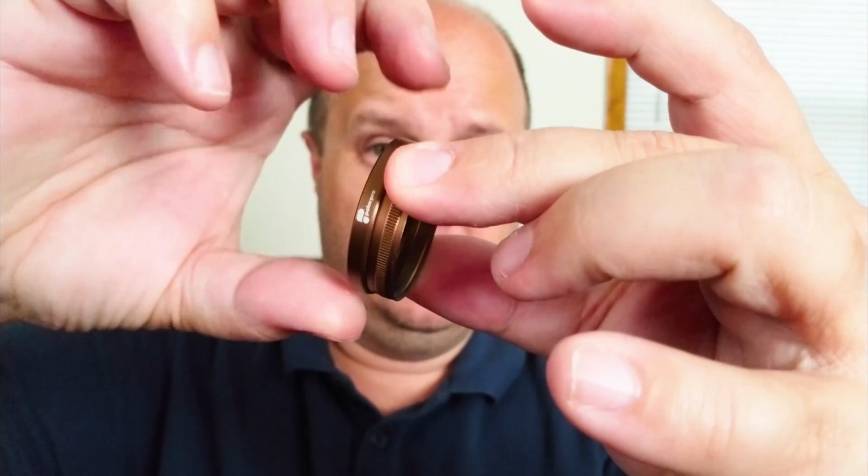First of all, my 4, 8, and 16 are also polarized. They're ND and they're polarized. And if you take a quick look, you can see that they spin. This actually spins on here. And that's to help with reflections from water or from windows or whatnot. The 64, 128, and 256 are simply ND filters. But again, why would you want these?